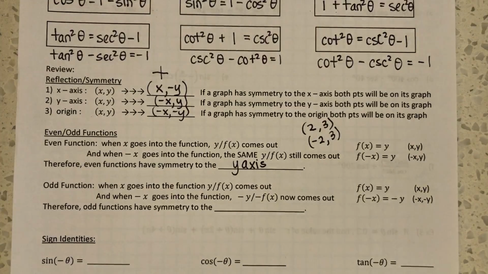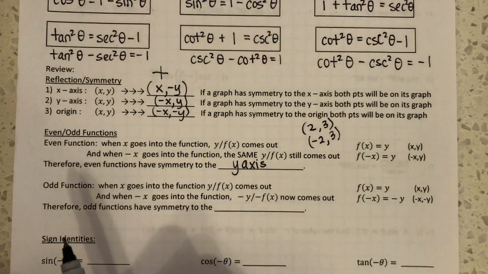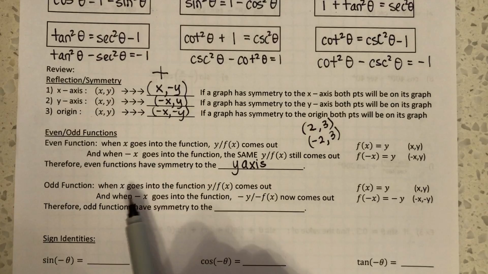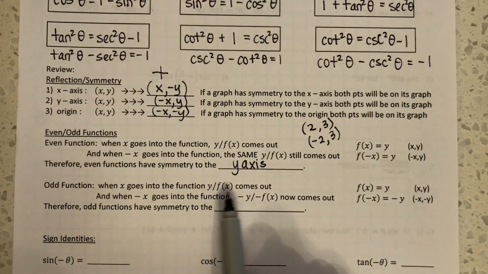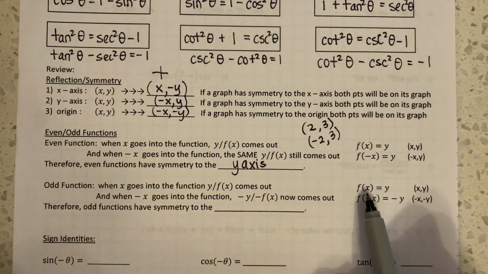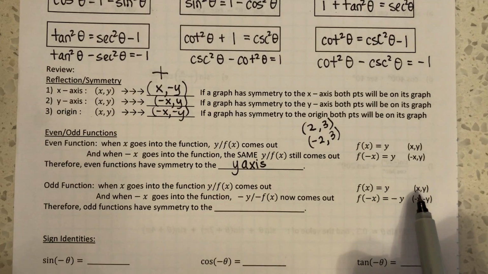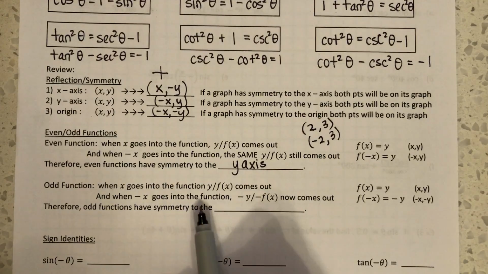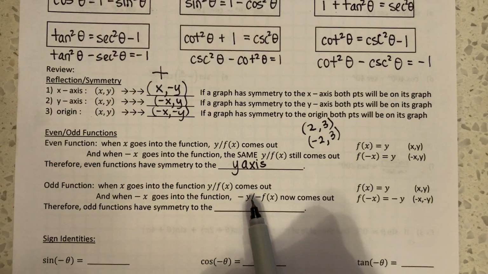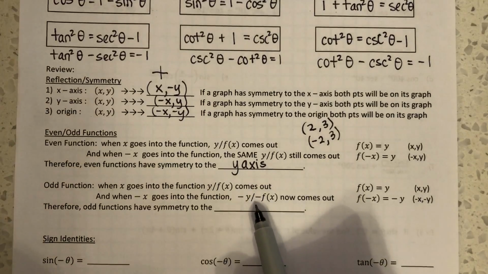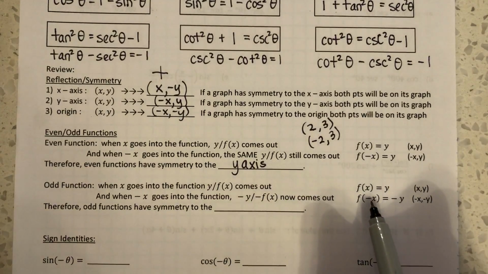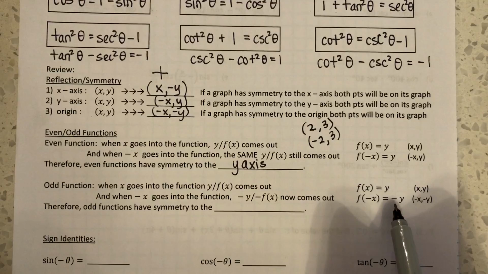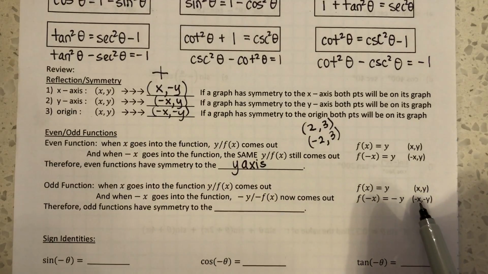All right, well, then if you are an odd function, an odd function by definition said when x goes into the function, y or f of x comes out, right? X goes into the function and y comes out. That's what this ordered pair says. X went in and y comes out. But if you're an odd function, when the opposite of x goes into your function, then the opposite of y or the opposite of f of x now comes out. So when the opposite of x goes in, then the opposite of y comes out. So the opposite of x went in and the opposite of y came out.